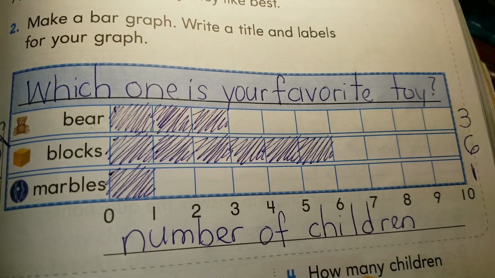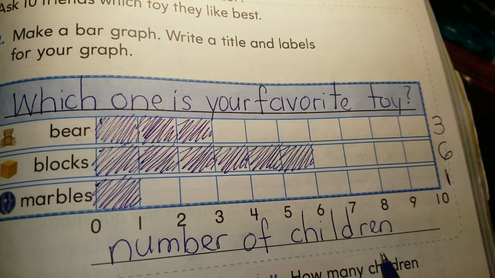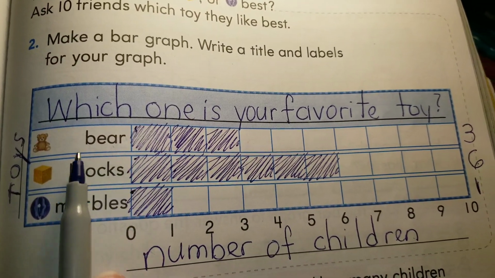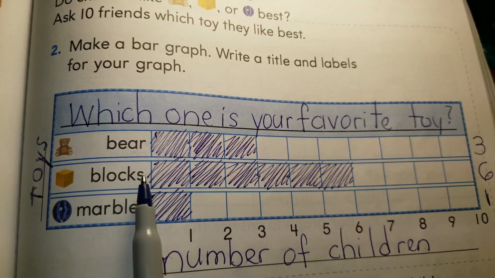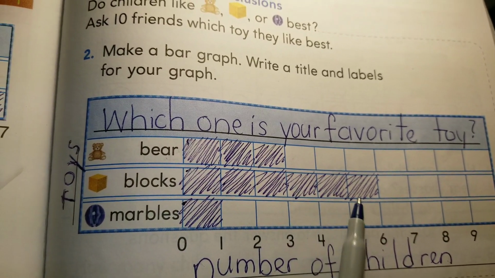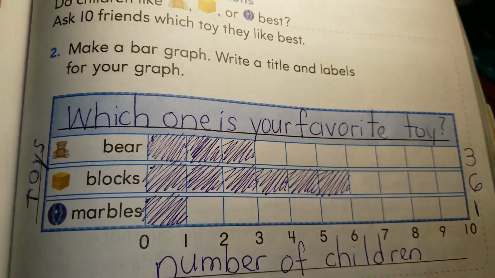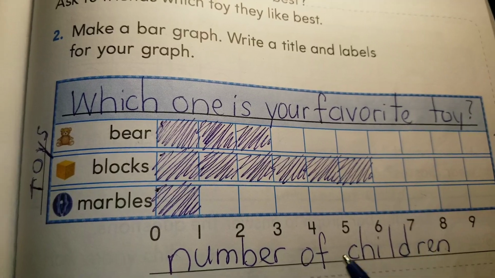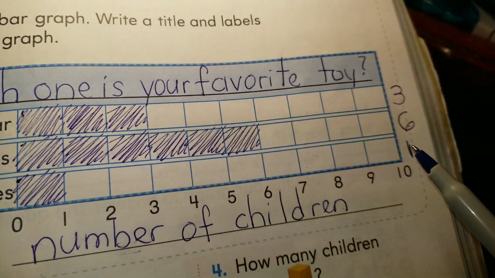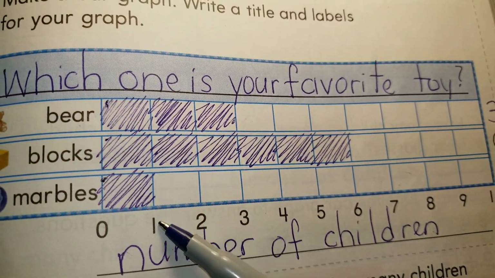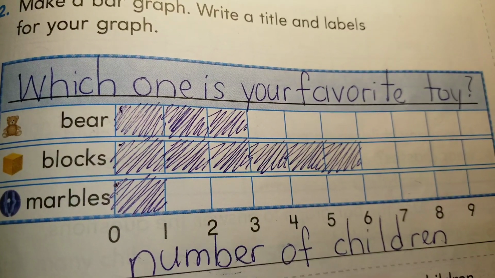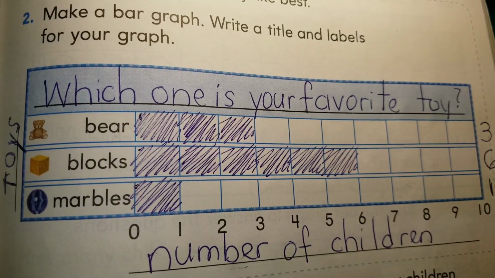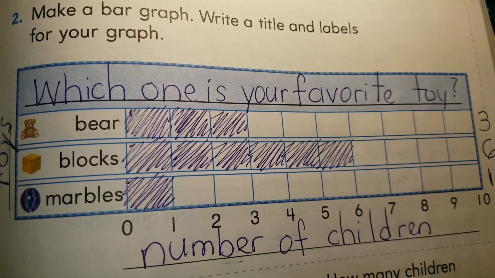Alright, so now that we have our graph, I want you to notice how for the bear we went all the way to 3. 3 kids like the bear. The blocks we went from 0 all the way to 6, well, actually to the beginning of 6, right? Because the end of 6 will be over here. Finally, for the marbles, we only said 1. So as you can see, it ends here, where it gets to 1. You can pause the video now and copy the answers, and then you can continue later.